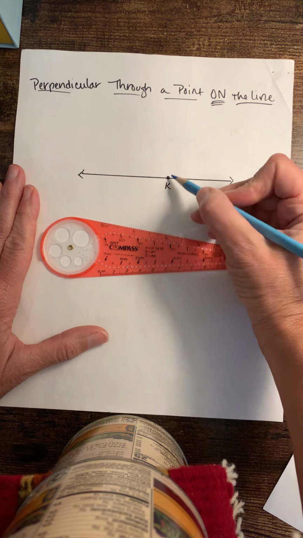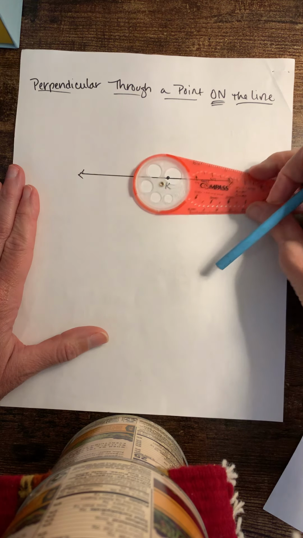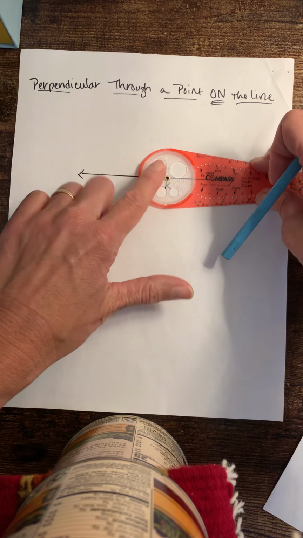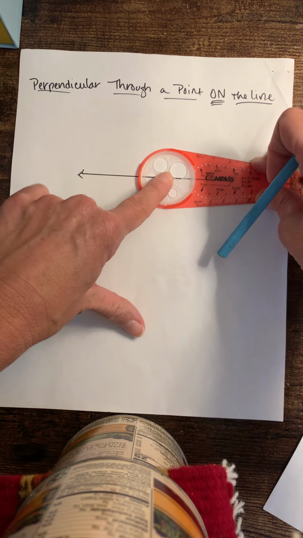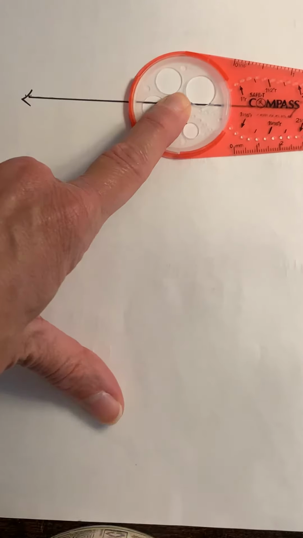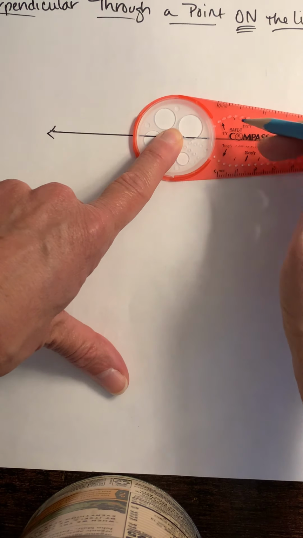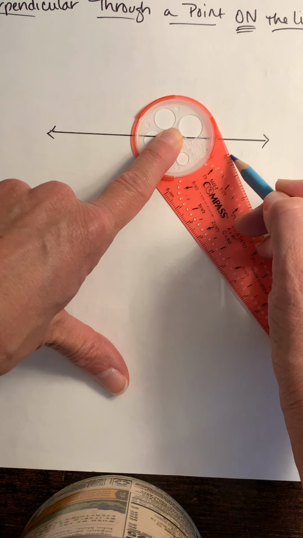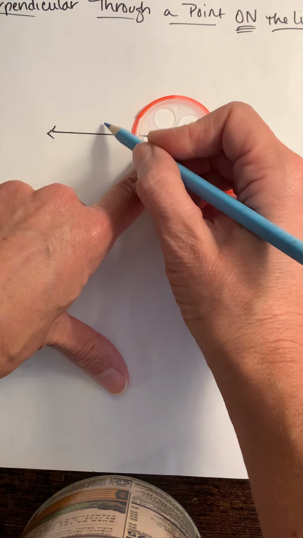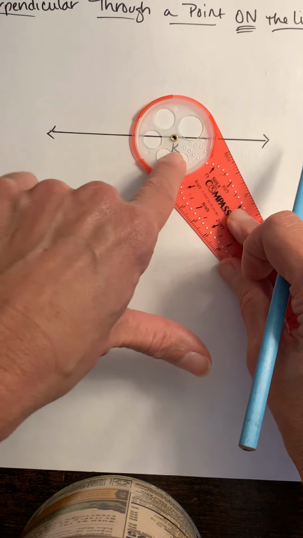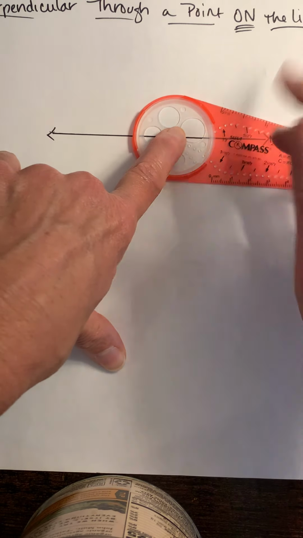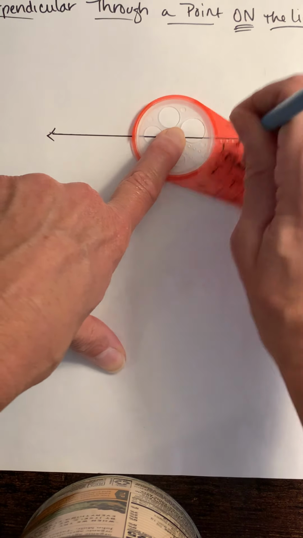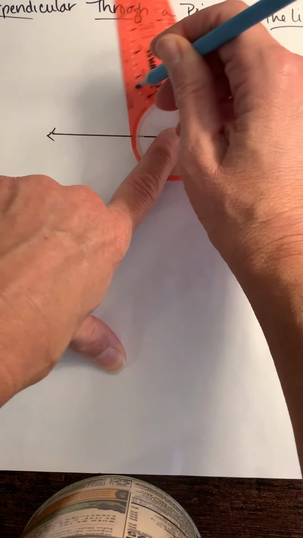So this time the point that we have is point K, and it's on that line. So we're going to take that little brass ring in the center of the white circle and put that on K, point K. Now I want to find a point that is going to go through my line to the right of point K and my line to the left of point K. And so remember, point K is right here, and I need to make an arc to the right and to the left that is the same distance. So I think this space right here will work just fine.